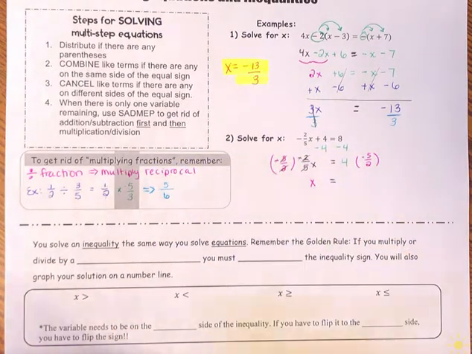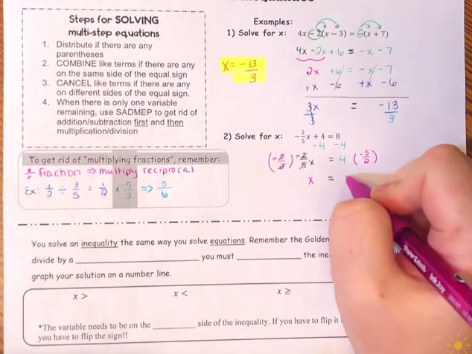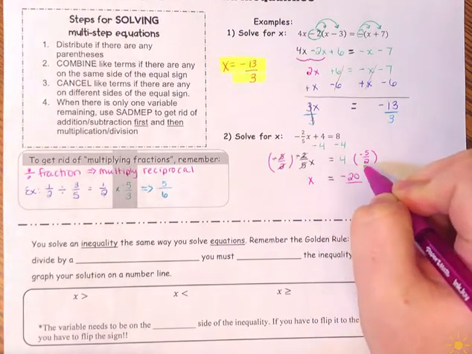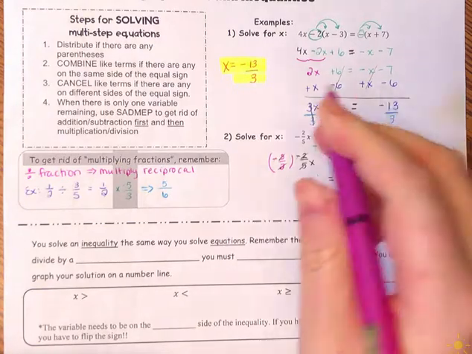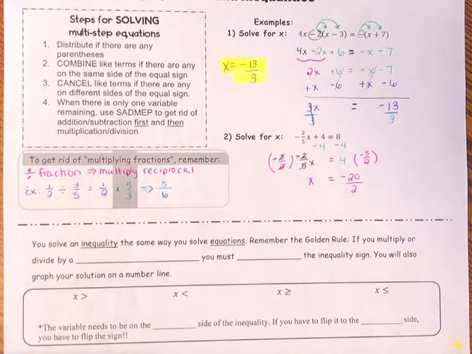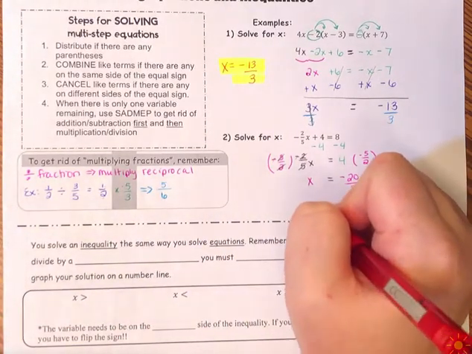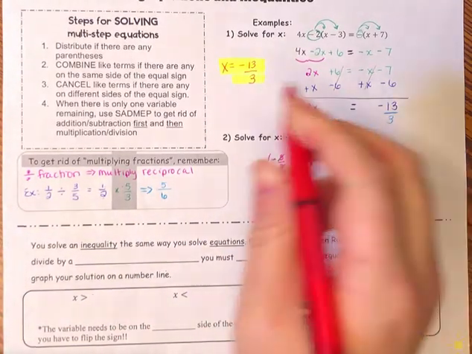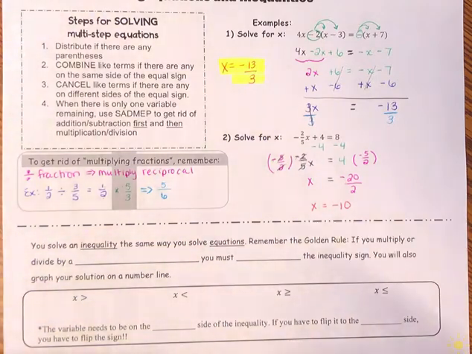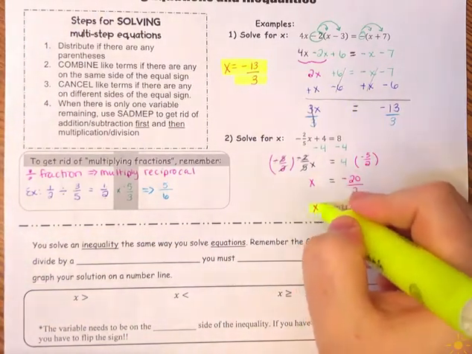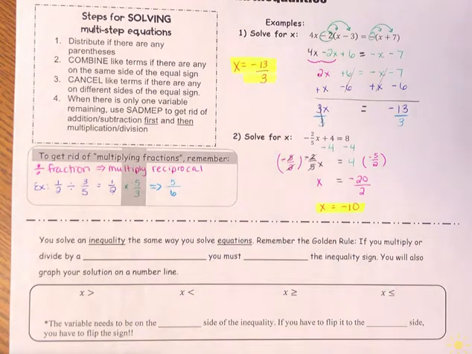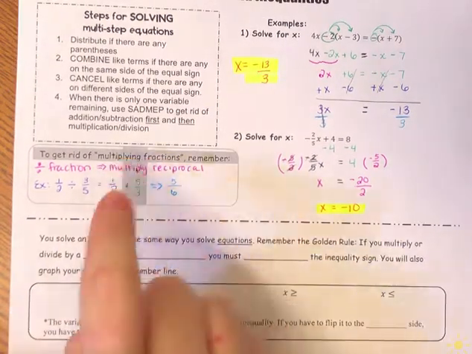So that becomes 4 times negative 5 is negative 20, divided by 1 times 2 is 2. And then we simplify if we can. Negative 20 divided by 2 is negative 10. So x is equal to negative 10. And that is our solution. This is solving multi-step equations, or solving equations with fractions that are multiplied to your variable.